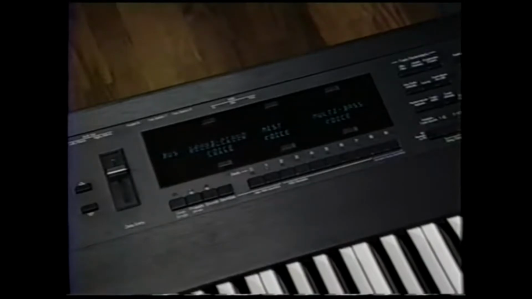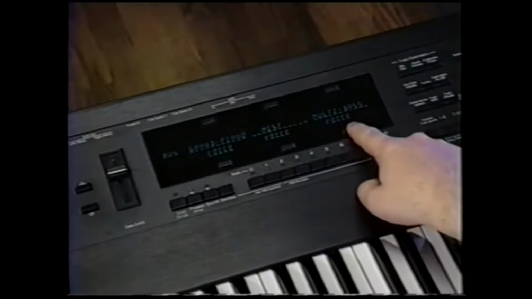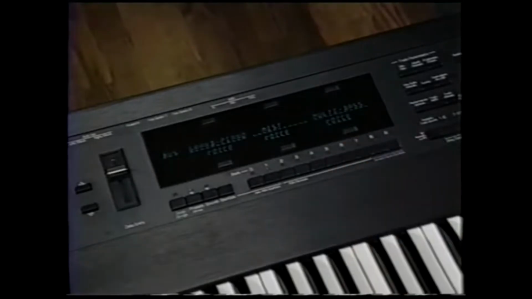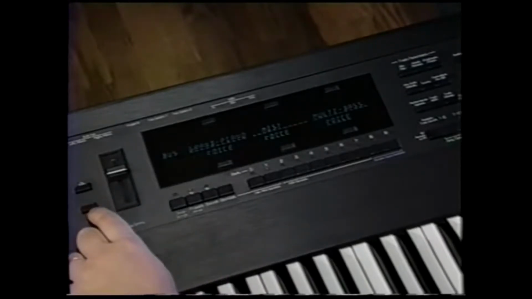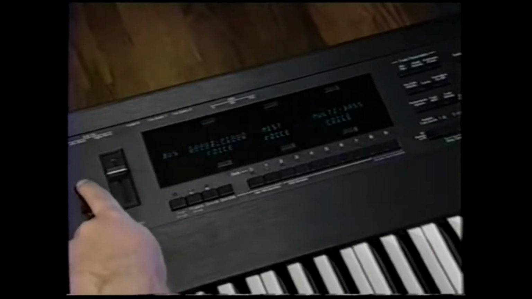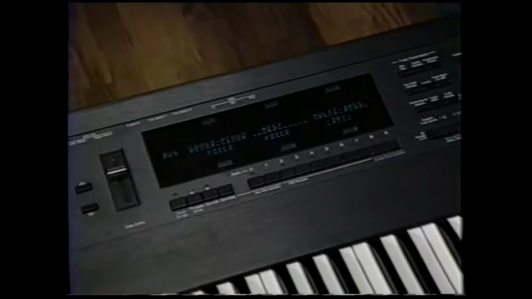Press the soft button underneath the multi-bass sound. Voice is underlined. Use the data entry slider and/or the up-down arrow buttons to set the output routing to dry. The bass sound will now be heard without any effect.